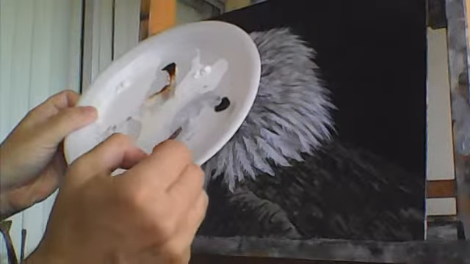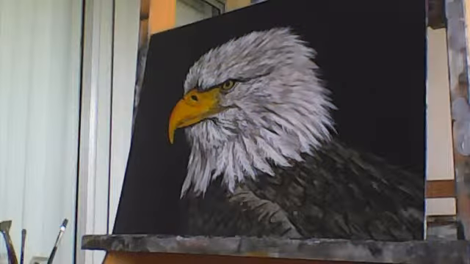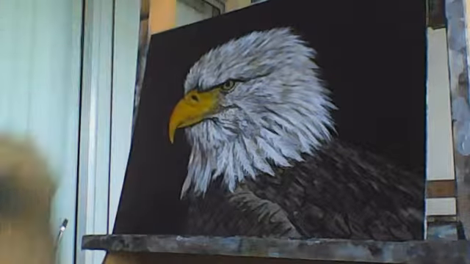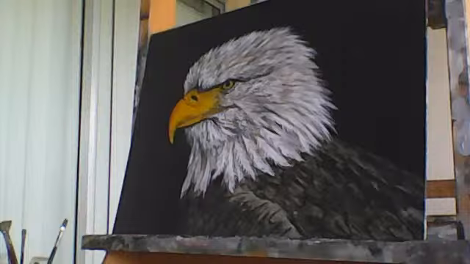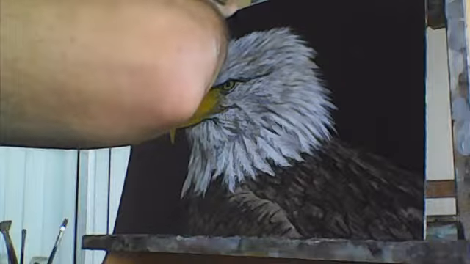Get it the right value. Right in here. Make it a little grayer there. The right consistency, so it comes off the brush properly.